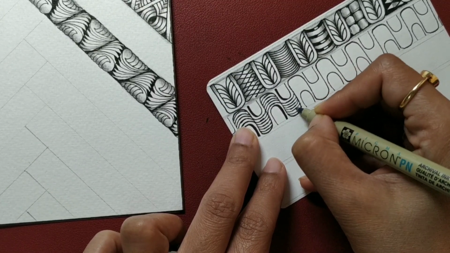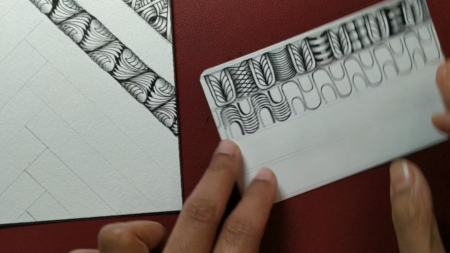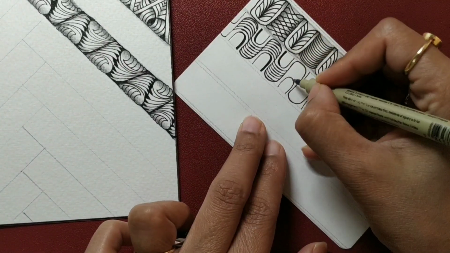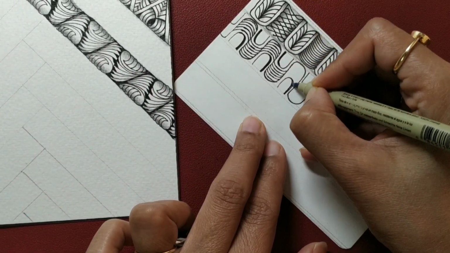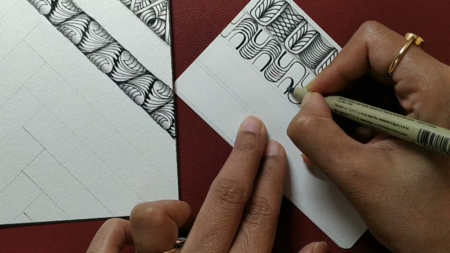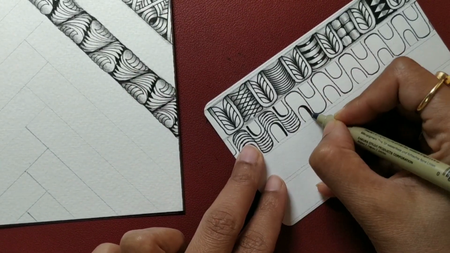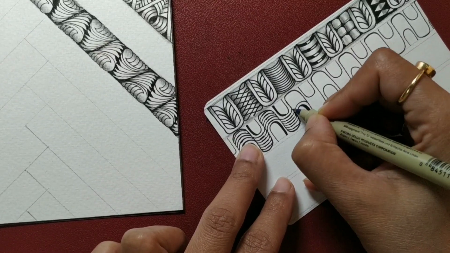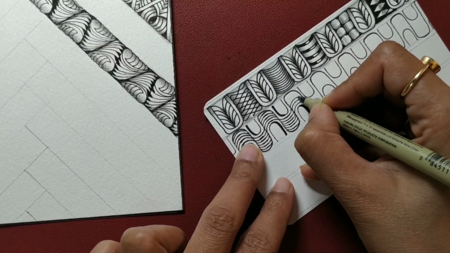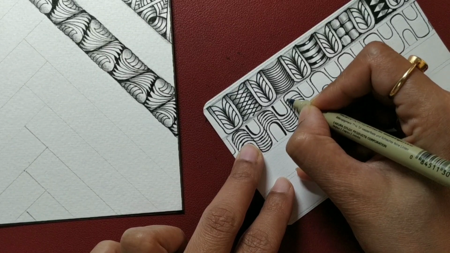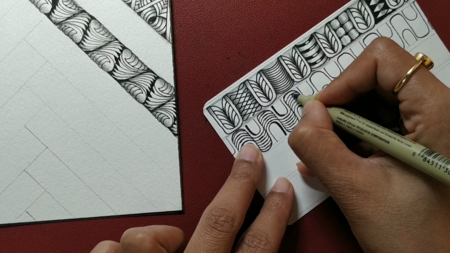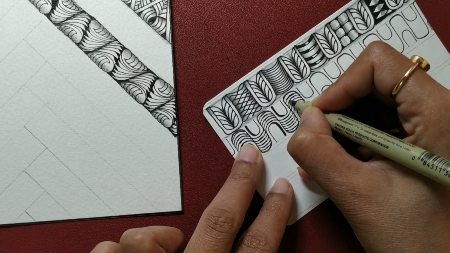The first one I am going to be calling U leaf, right? Because it has that leaf kind of feeling. And this one probably will be a U door.